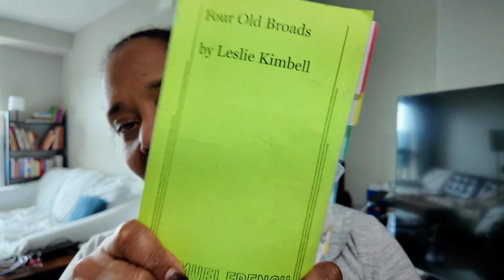All right, so I just want to make a video showing how I mark up my script so that I can remember next time I'm in a play, community theater.